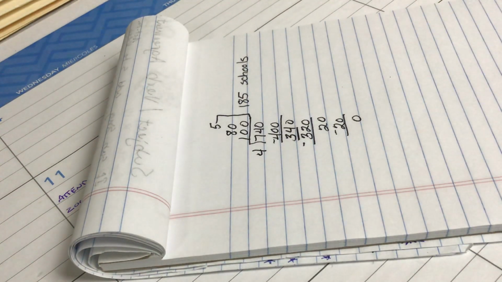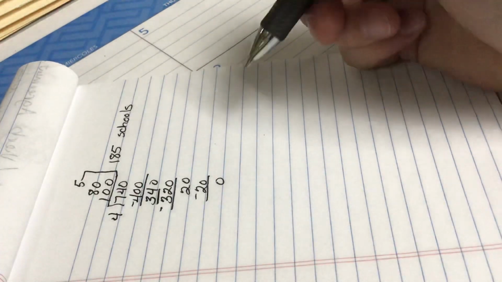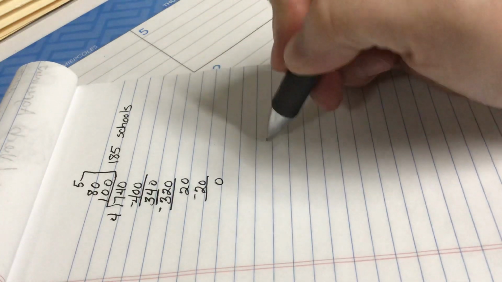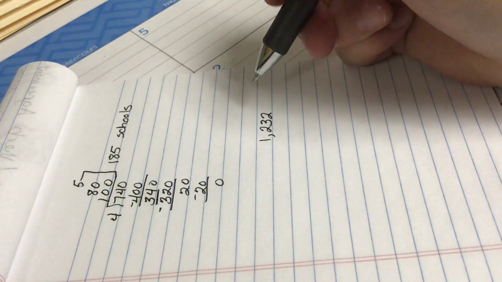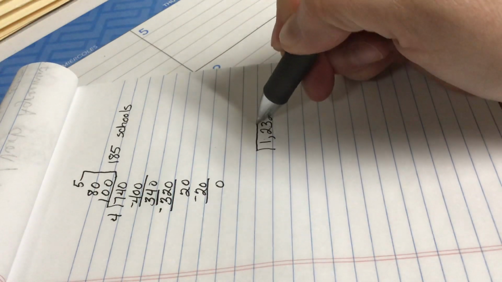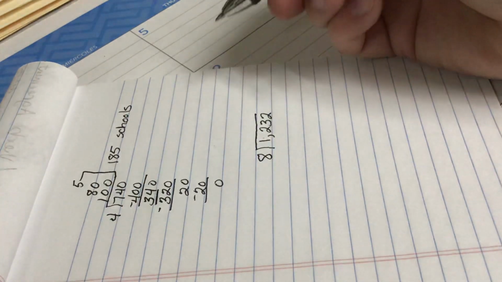Okay, let's do another one. Number 8 says a landscape architect designs a rectangular garden that is 1,232 square feet. It is 8 feet wide. How long is the garden? So again, I know the area. The area is going to be my dividend, and that is 1,232 square feet. I'm going to divide that by the width. It told me it was 8 feet wide.